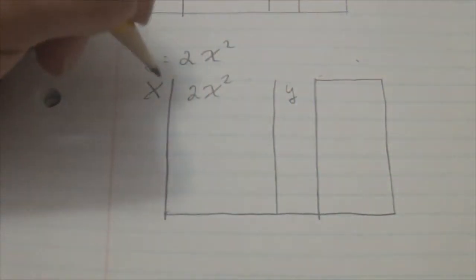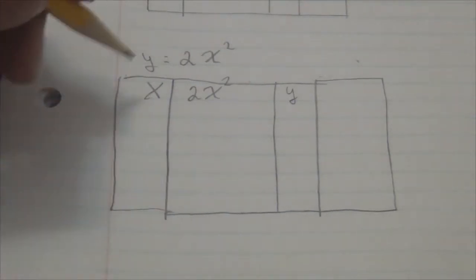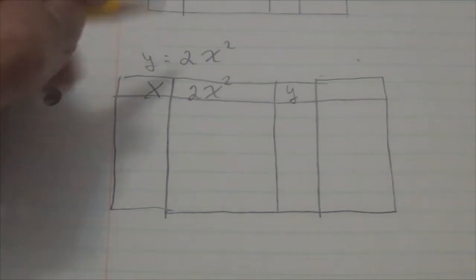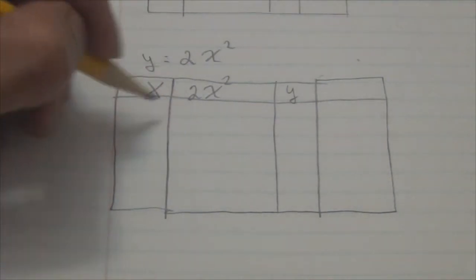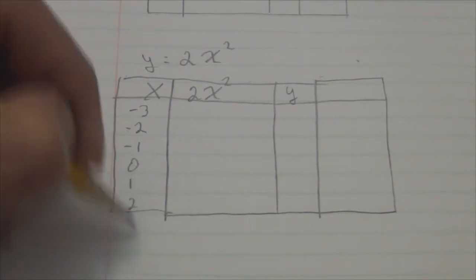And I'm gonna create a table of values. So I have the x, okay. I have the machine, which is called 2x squared. I have the y value. And of course, I'm gonna have the order pairs, which I'm not gonna do. We're just gonna take them from the table, okay? Oh, okay. So let's see now. What values do I give? I usually give the same values, okay? -3, -2, -1, 0, 1, 2, 3.